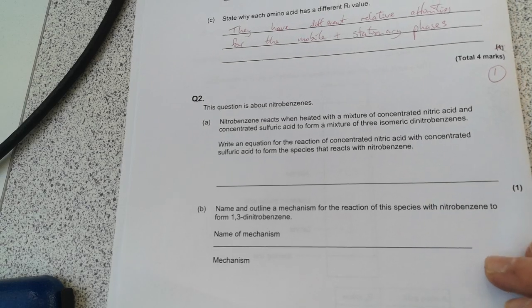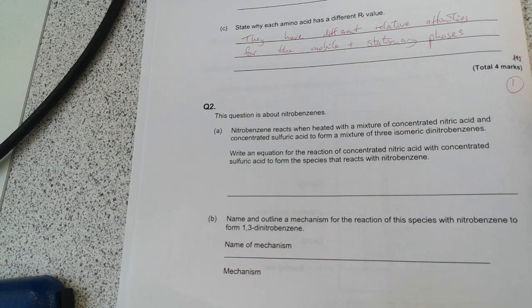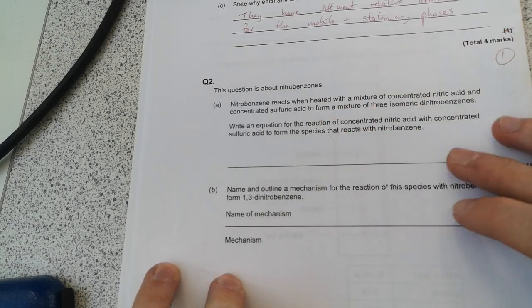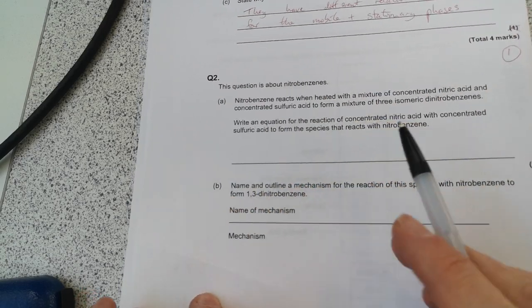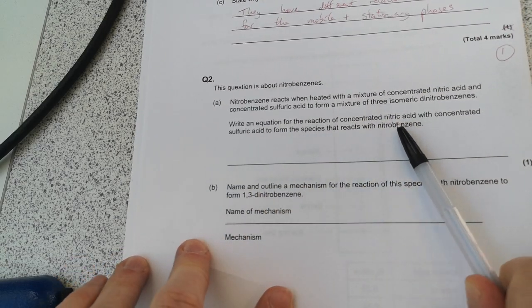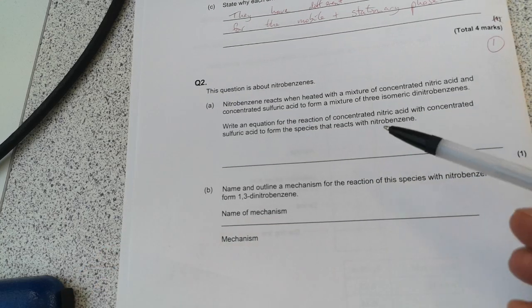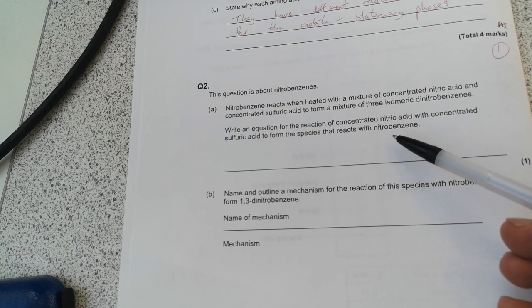Right, hello year 13. I wanted to run through this chromatography question from this paper. So first one, we need to write an equation for the reaction of concentrated nitric acid with concentrated sulfuric acid to form the species that reacts with nitrobenzene.